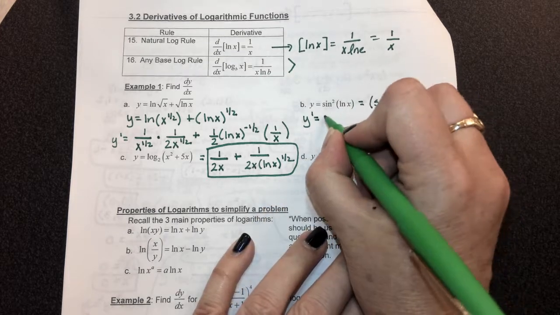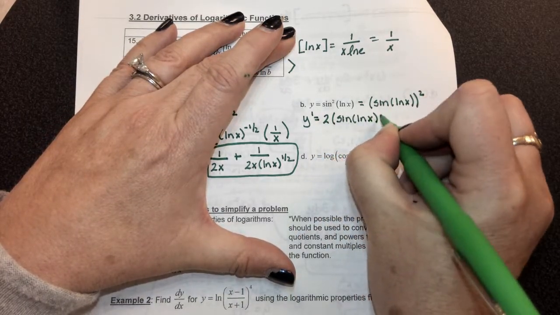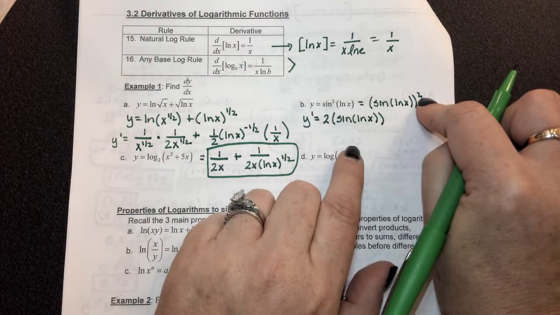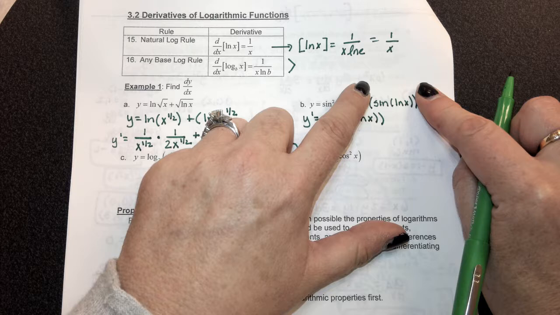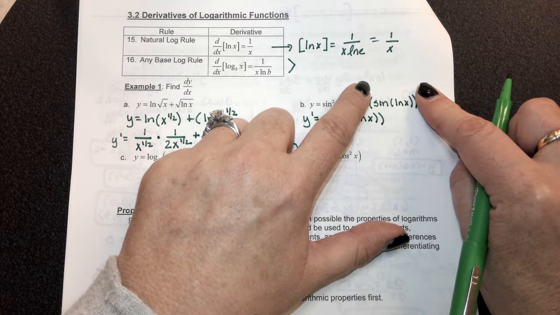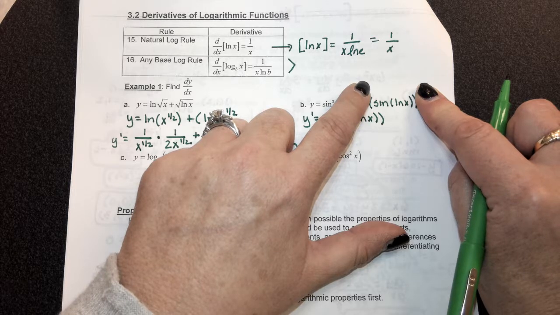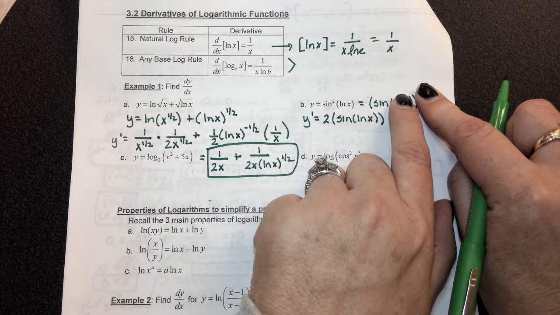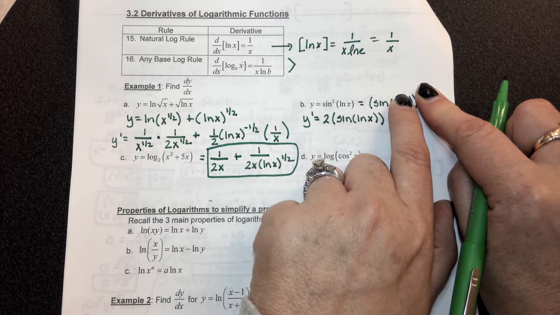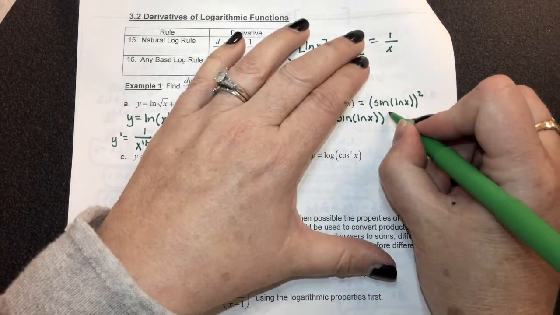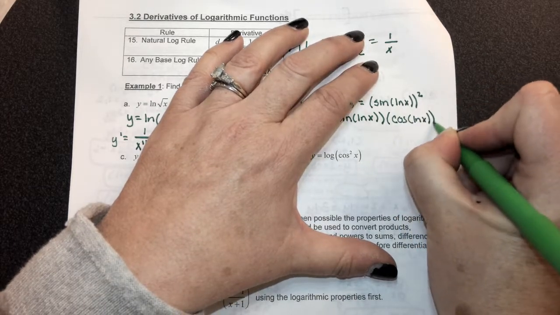So I have 2 times this quantity of sine of natural log of x raised to the first power, times. Now I've got to look at my inner function. My inner function is the sine of the natural log of x. Do I have to apply my chain rule again? Yes, because the outer function is sine. So what's the derivative of my sine function? Cosine. So I have times the cosine of the natural log of x times.